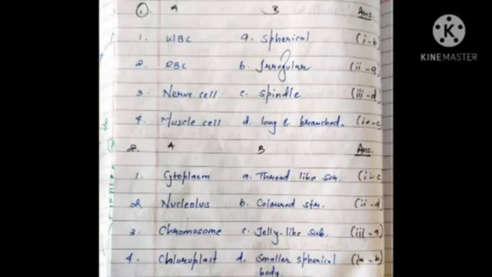In part B, there is thread-like structure, colored structure, jelly-like substance and small spherical body.